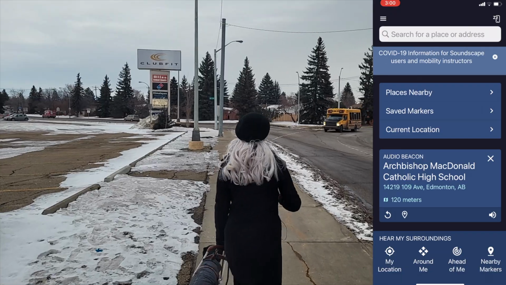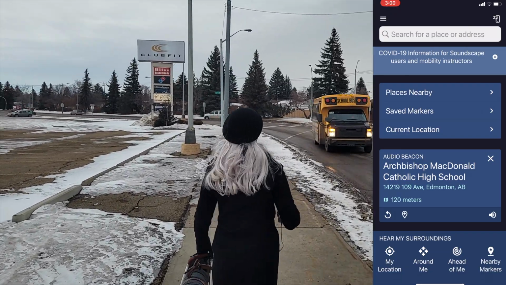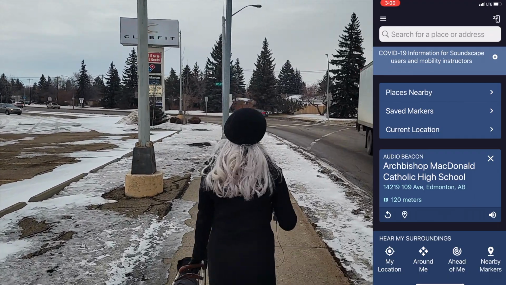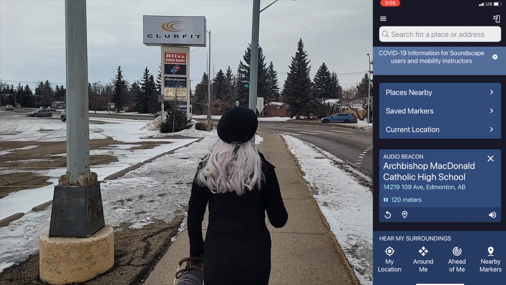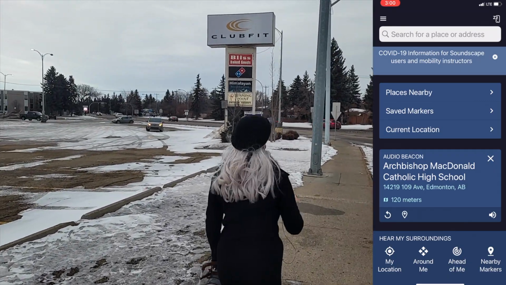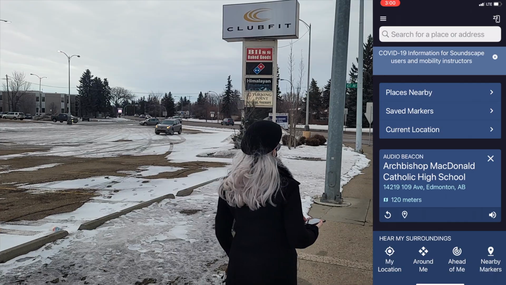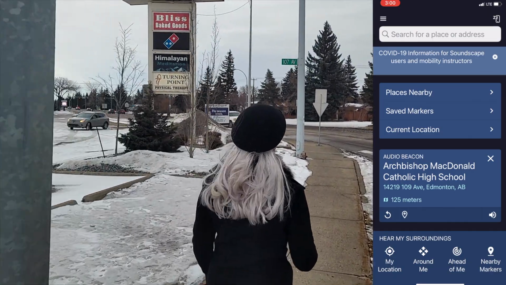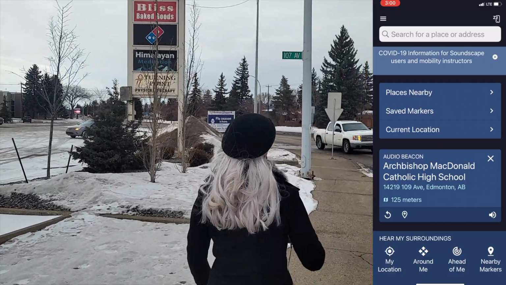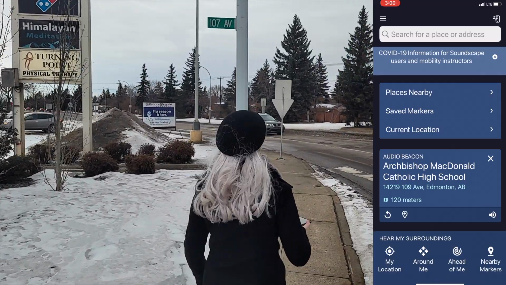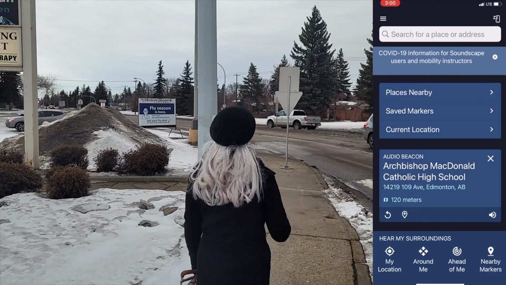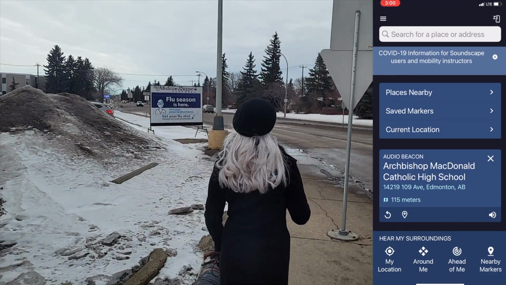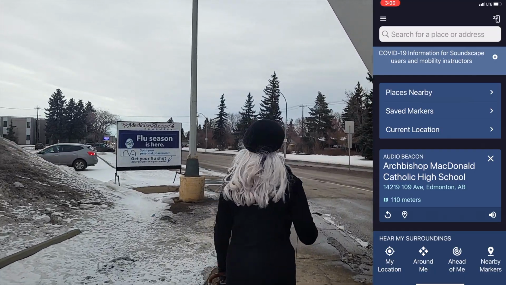Forward. Approaching roundabout with 8 exits. Exit the roundabout. Okay, I haven't really left the sidewalk that I was on. Beacon, 120 meters. Okay, now it's saying we're further away from our beacon. But Google, again, hasn't told us that we're going the wrong way, so I'm not sure. Heading northeast along 142 Street Northwest.